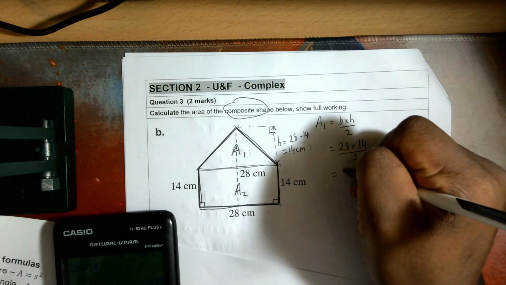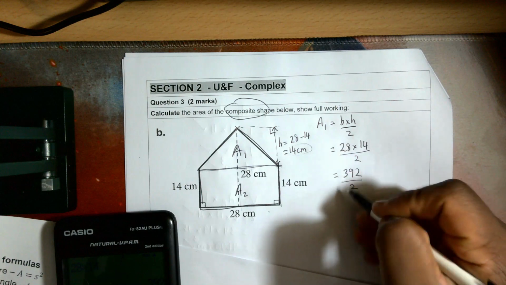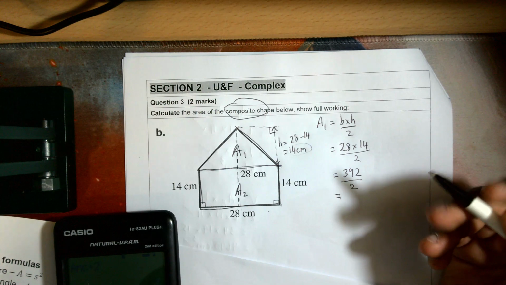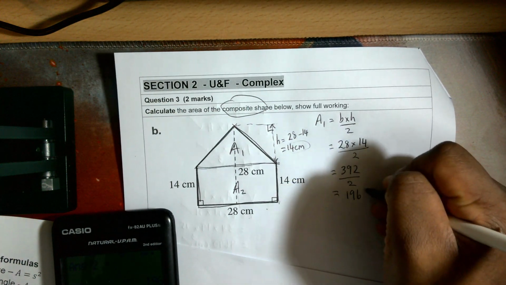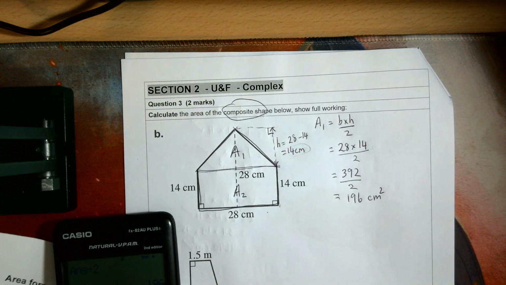Which gives us 392. Divide that answer by 2. Gives us 196 centimeters squared.